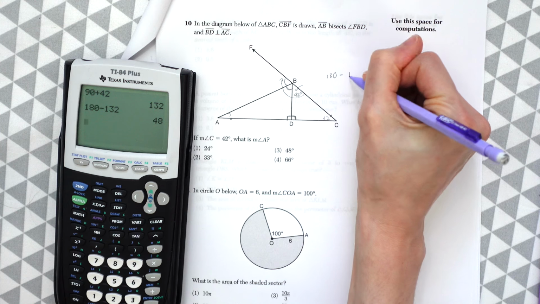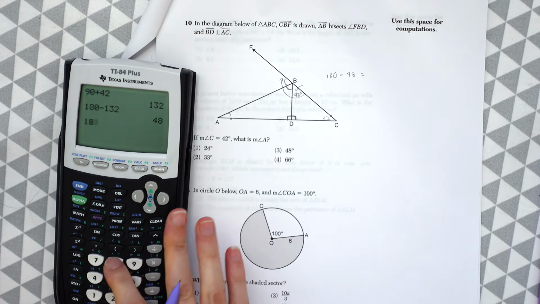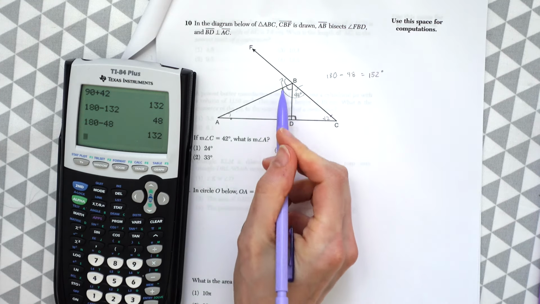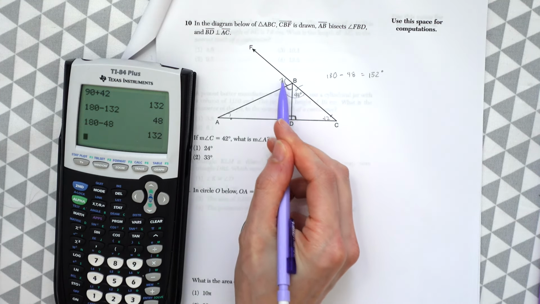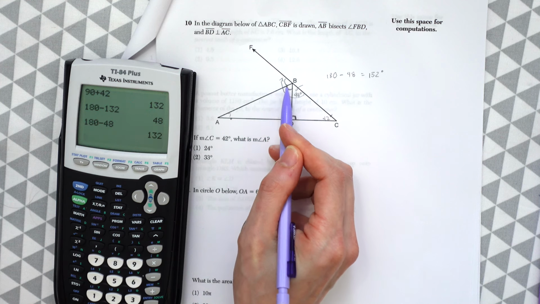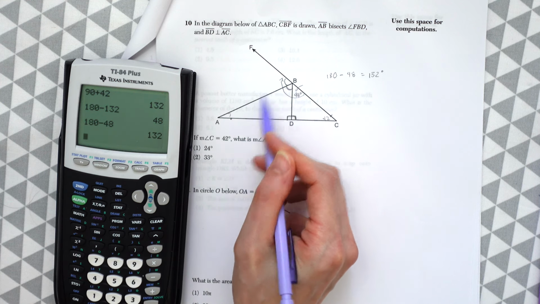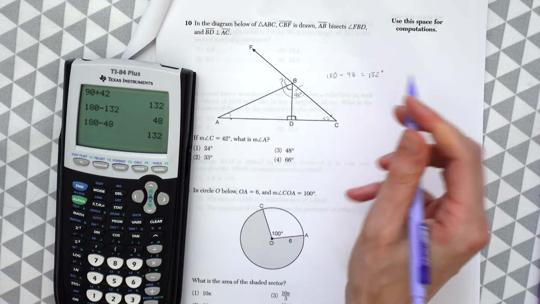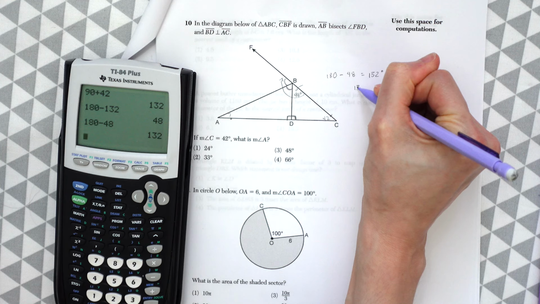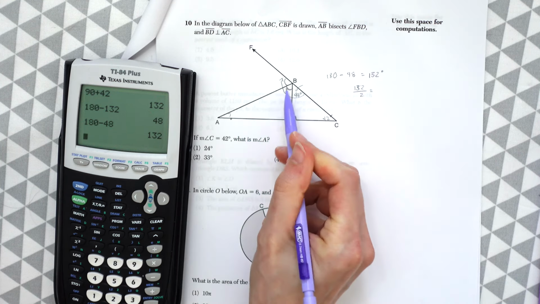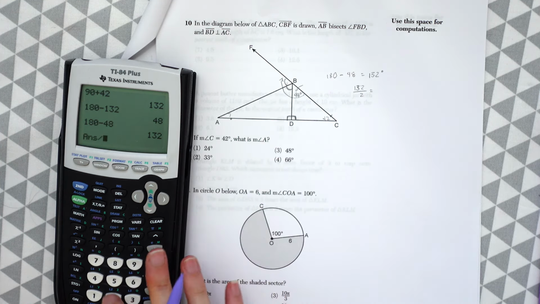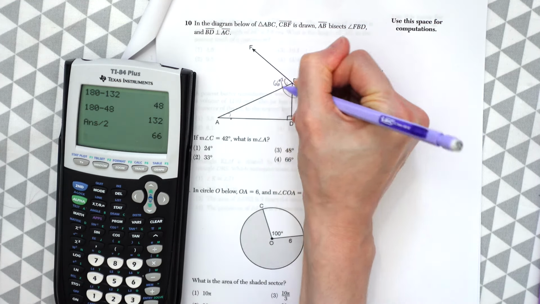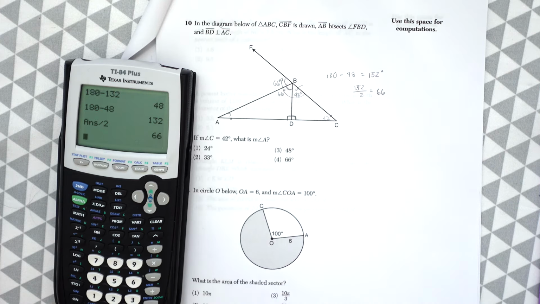So we know that 180 degrees minus 48 is 132, and we know that these two angles are going to add up to 132. And we also know that they're equal to each other because AB is an angle bisector of this angle, FBD. So we can just divide 132 by 2 because they're going to have to be equal to each other. So 132 divided by 2 is 66. So this angle is 66 degrees and this angle is 66 degrees.